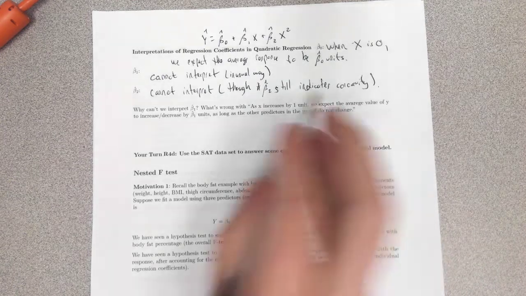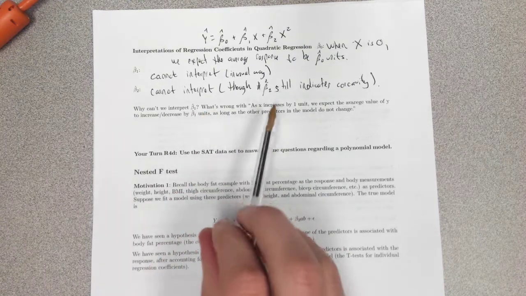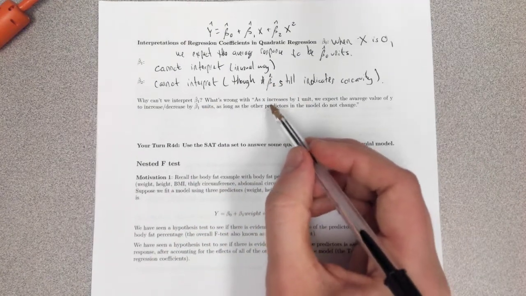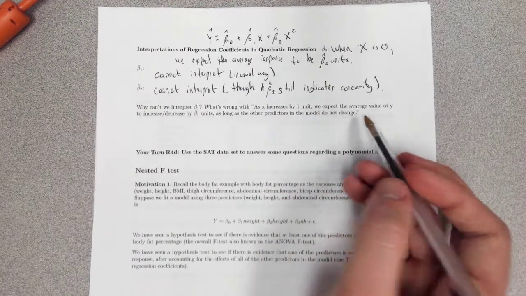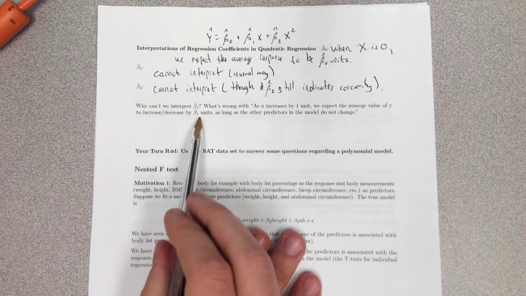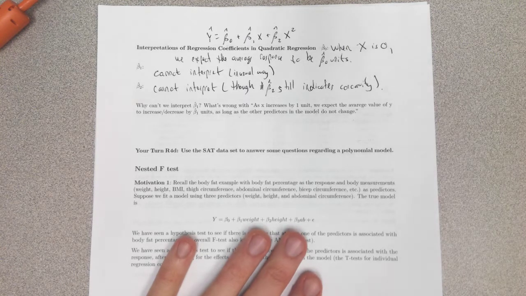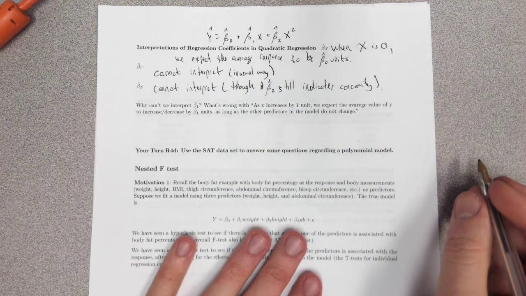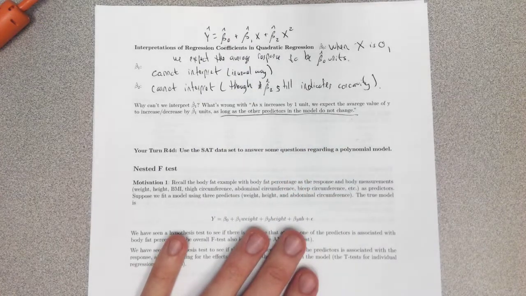Intuitively, we can't interpret beta hat 1, and you could take a second to think about what's wrong with our usual interpretation. Why can't we say, as x increases by 1 unit, we expect the average value of y to either increase or decrease by beta hat 1 units, as long as the other predictors in the model do not change? That would be how we would usually interpret a slope coefficient in a non-quadratic model. But we can't actually do that here, and it has to do with this last part that just doesn't really make sense.